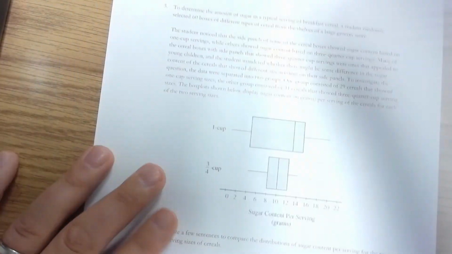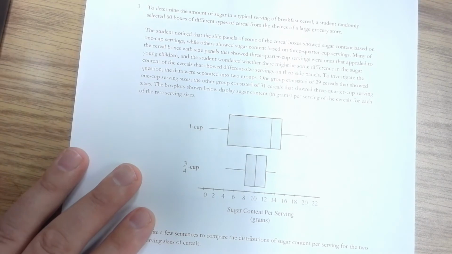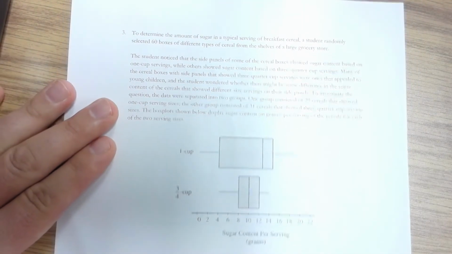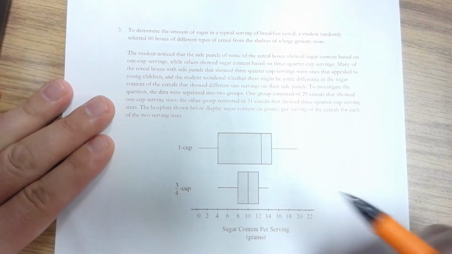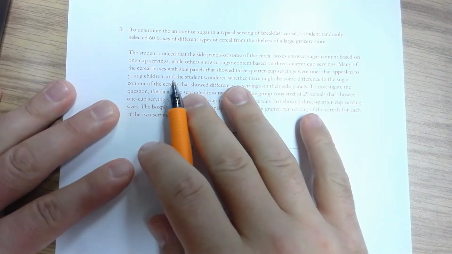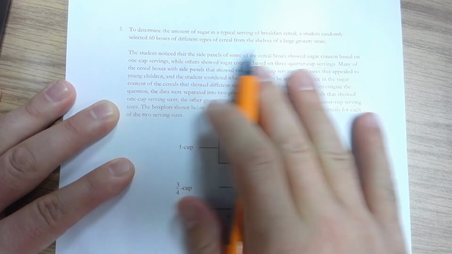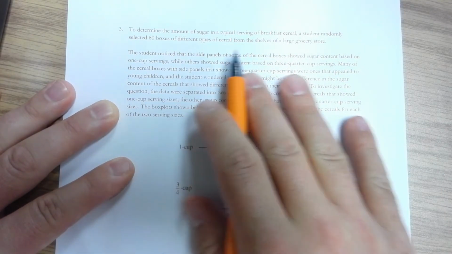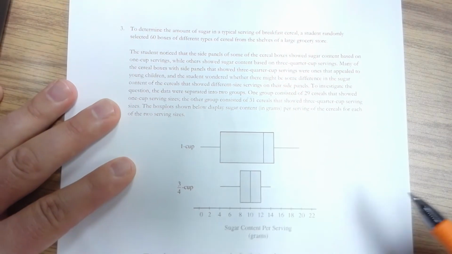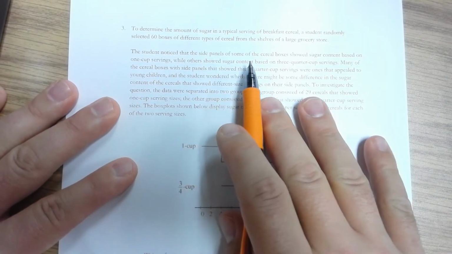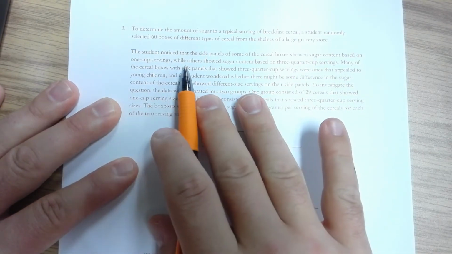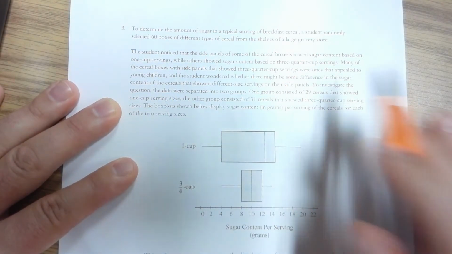So next, on the last part, again, one of the themes of this one, it's got a lot of different text in it. This one's about cereal boxes. It's kind of interesting, the amount of sugar in a serving of breakfast cereal. A student randomly selects 60 boxes of different types of cereal from the shelves of a large grocery store. The student noticed that the side panels of some of the cereal boxes showed sugar content based on 1 cup servings, while others showed content based on 3/4 cup servings.